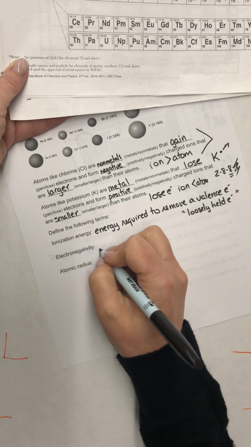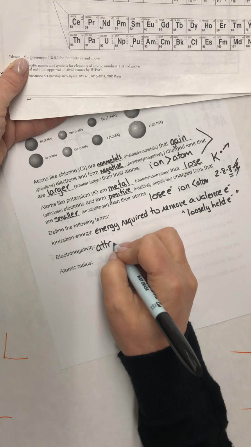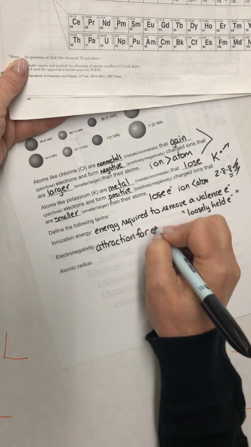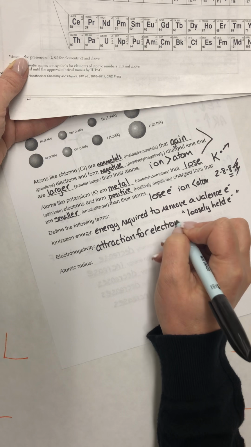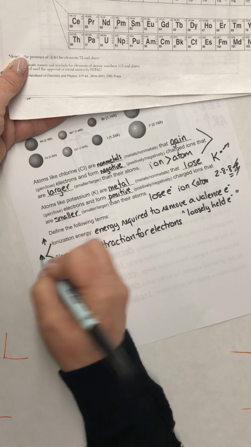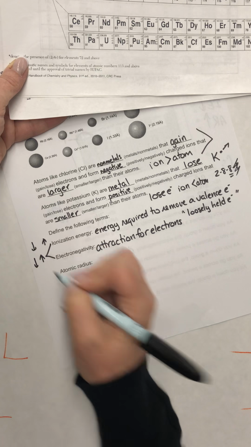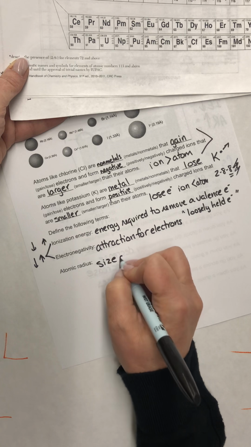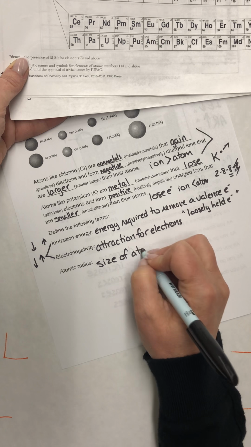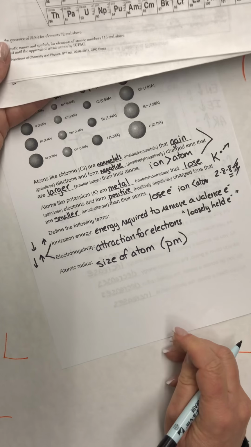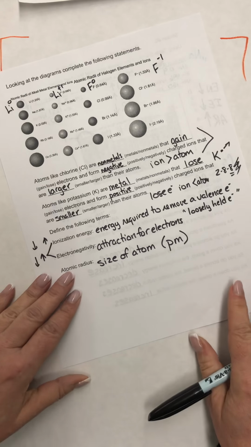The electronegativity is the attraction for electrons. These two are related. If one goes up, the other goes up. If one goes down, the other goes down. Atomic radius is the size of an atom. We measure this in picometers off of Table S. Okay, so that shows us the size.